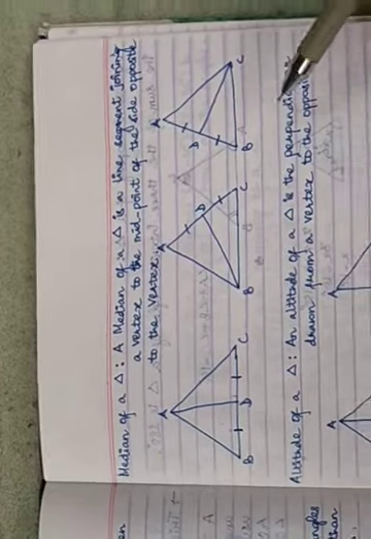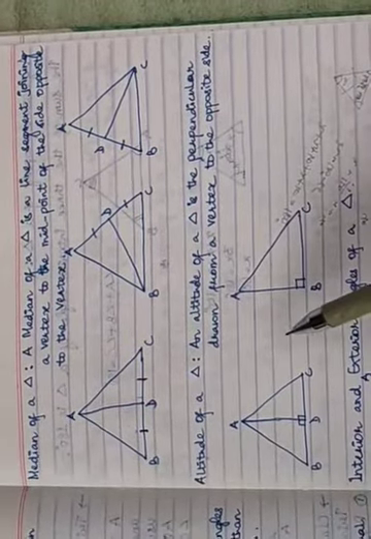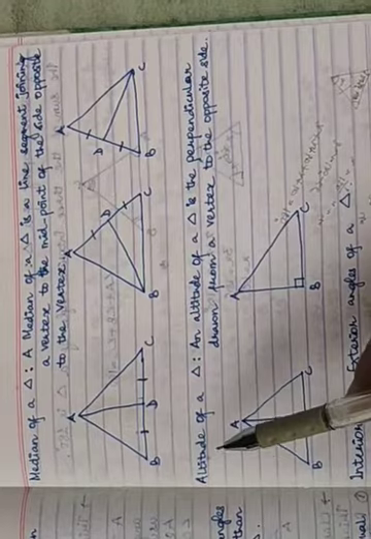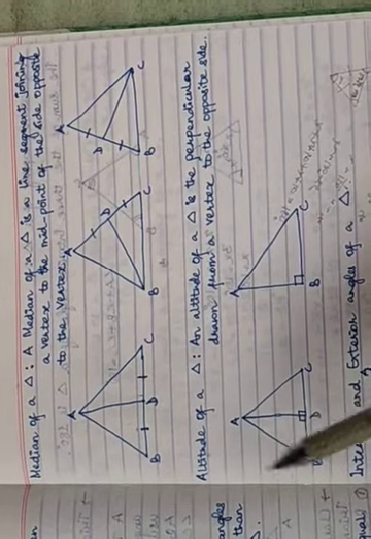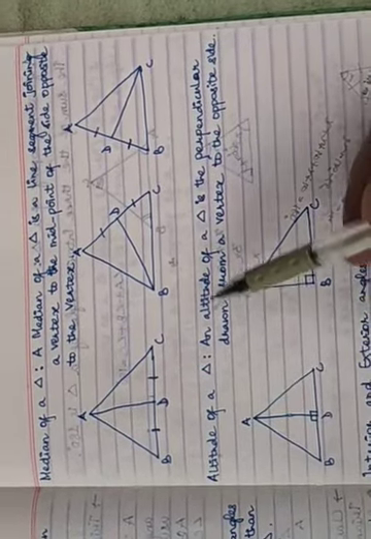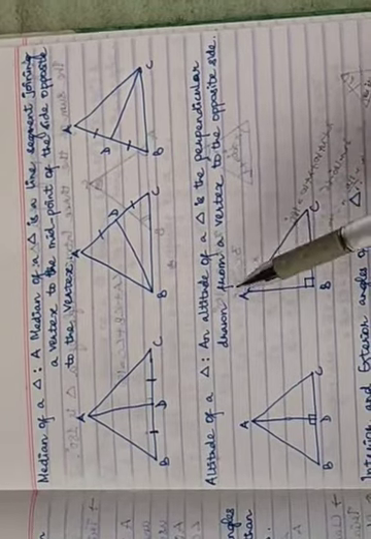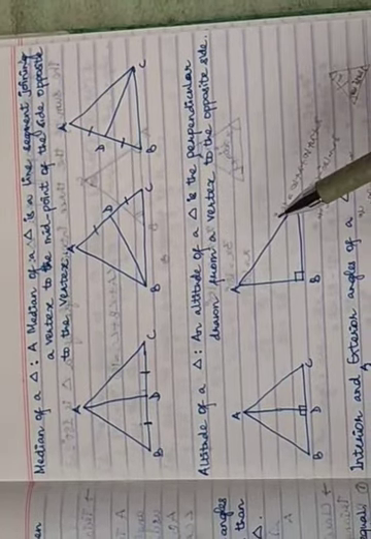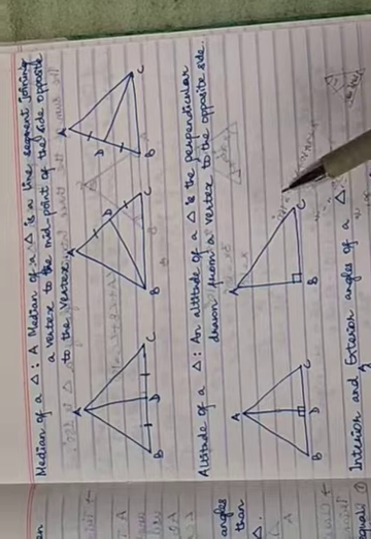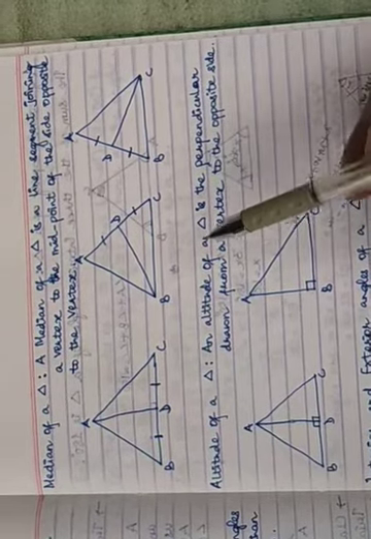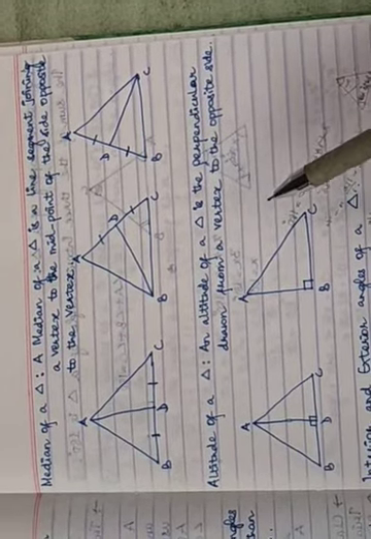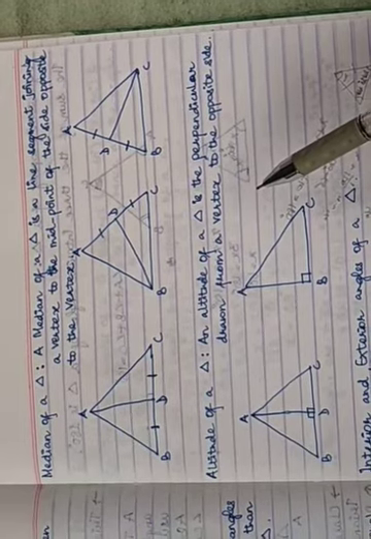Okay. Now, altitude of a triangle. You recall altitude, we have just heard the term altitude in a right angle triangle. An altitude of a triangle is the perpendicular drawn from the vertex to the opposite side. Perpendicular and altitude are the same thing. That means both of them form a 90 degree angle as well.